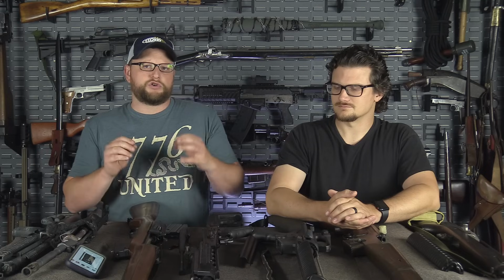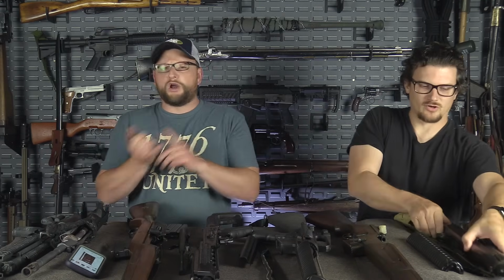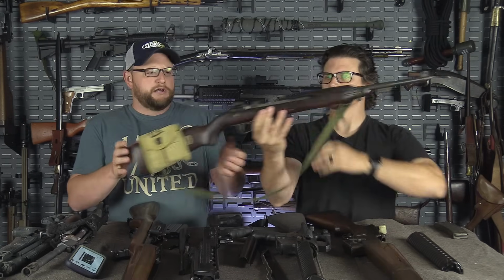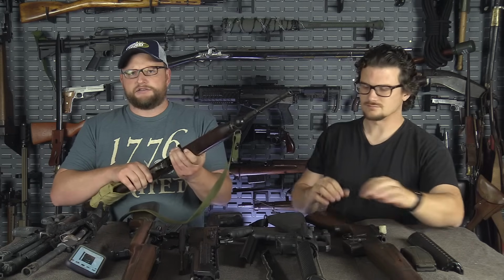Then you have what would fall into the category of a short stroke gas piston, whereby you use short tappets or short gas systems such as the M1 carbine. M1A is another good example. M14 also uses essentially a short tappet system.